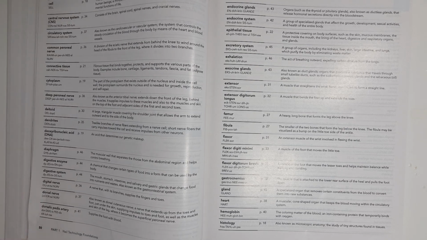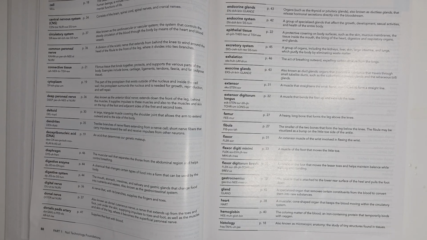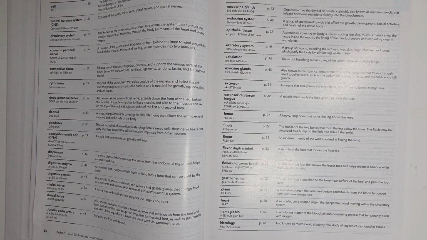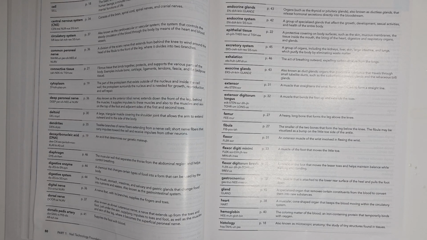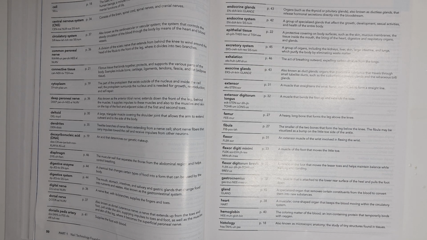Endocrine glands, organs such as the thyroid or pituitary glands, also known as ductless glands, that release hormonal secretions directly into the bloodstream. Endocrine system, a group of specialized glands that affects the growth, development, sexual activities, and health of the entire body. Epithelial tissue, a protected covering on body surfaces such as the skin, mucous membranes, the tissue inside the mouth, the lining of the heart, digestive and respiratory organs and glands.